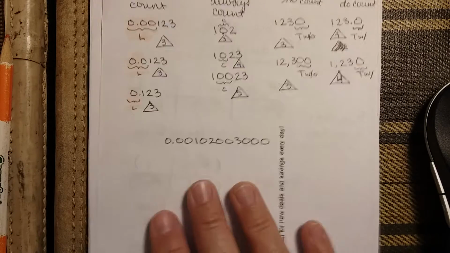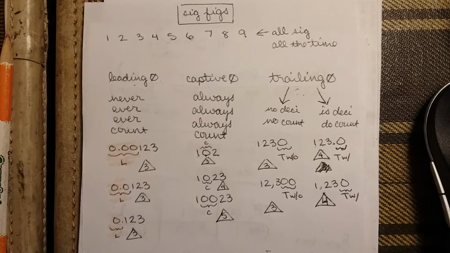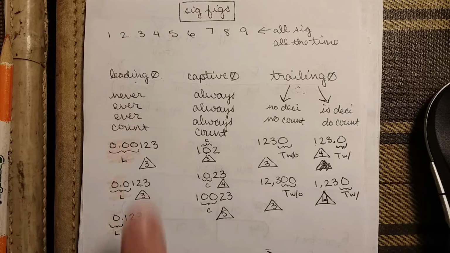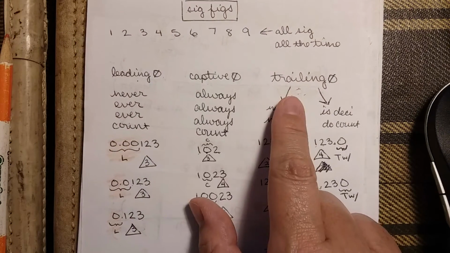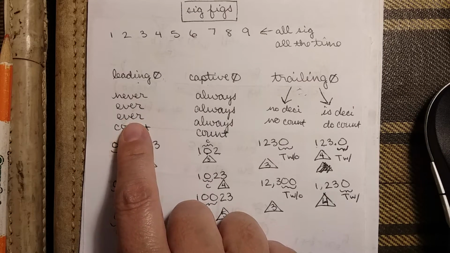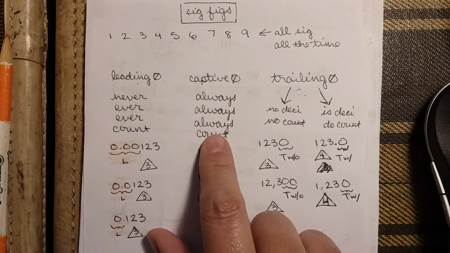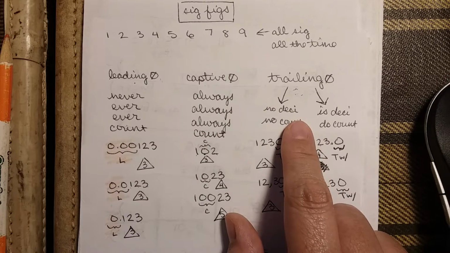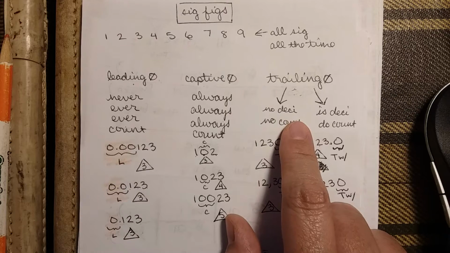Right, so I was doing a little sig fig mini review and I got cut off because I don't have a whole lot of memory on my phone, but we have leading, captive, and trailing zeros. Leading never count, no matter if there's a decimal there or not. Captive always count, no matter if there's a decimal there or not. Trailing, it might count, it might not. It depends on if there's a decimal there.